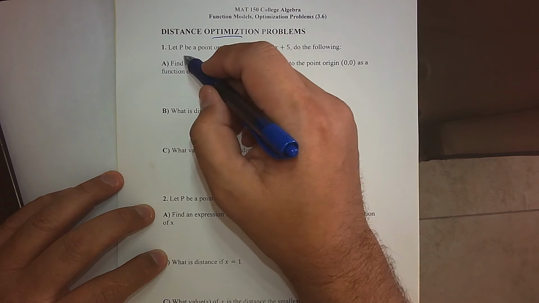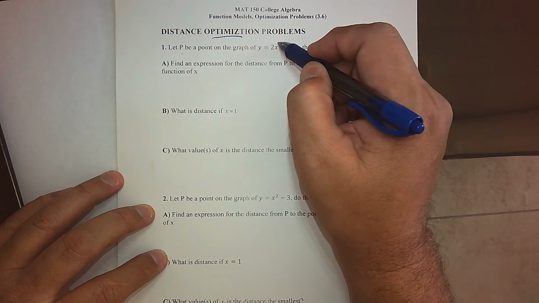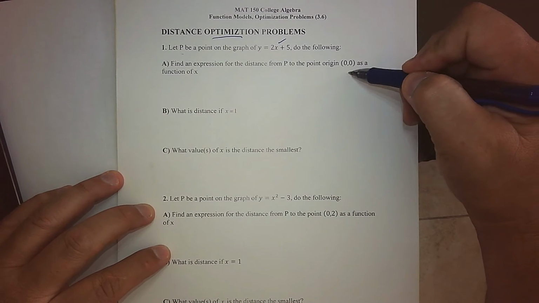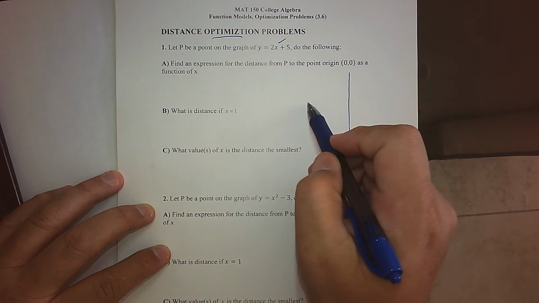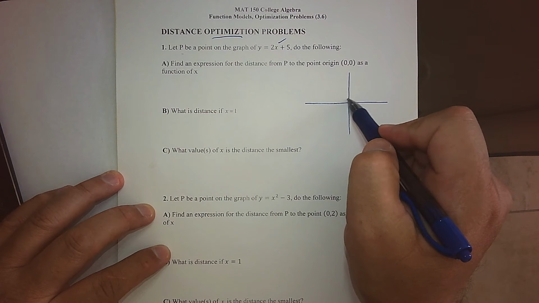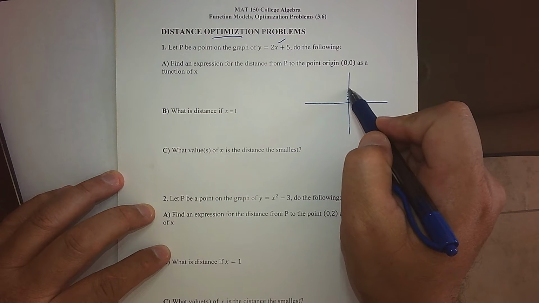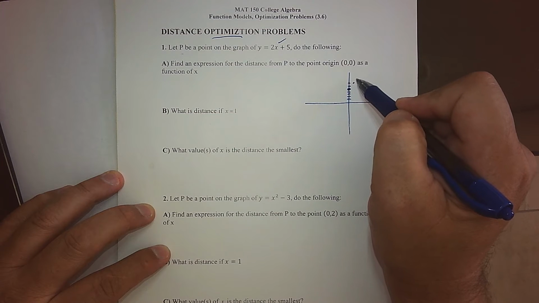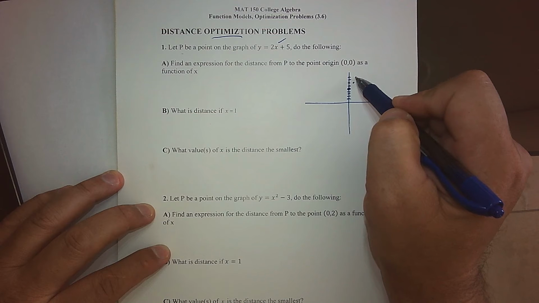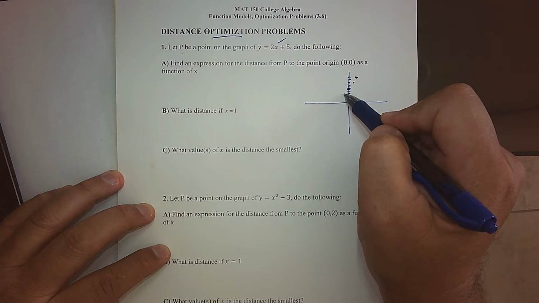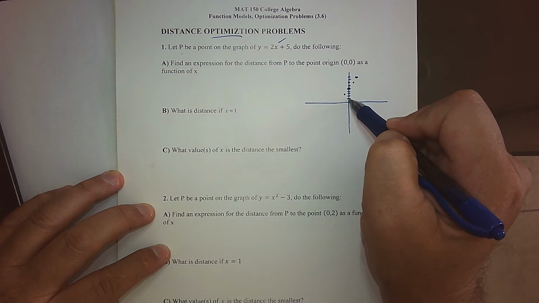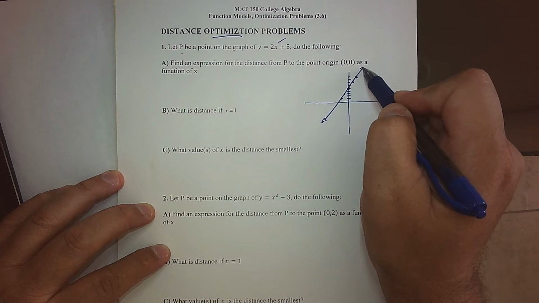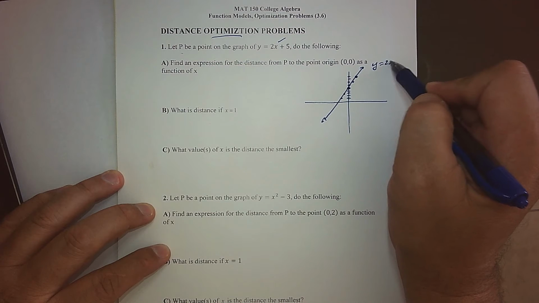So what we're going to do is first let P be a point on the graph of y equals 2x plus 5. So let's draw a picture of that. I'm going to make a grid, and we're passing through (0, 5), and we have a slope of 2. So we're going to go 2 up and 1 over, 2 up and 1 over, right? 2 down and 1 over, 2 down and 1 over. So we basically have that line, all right? There's the line y equals 2x plus 5.